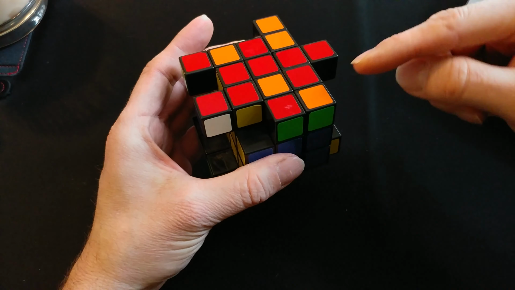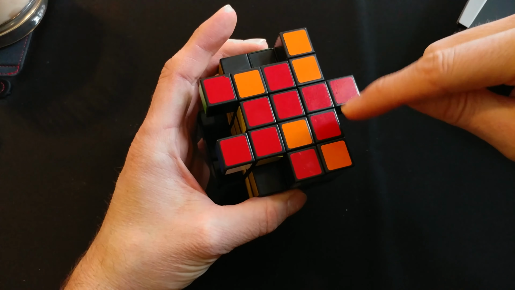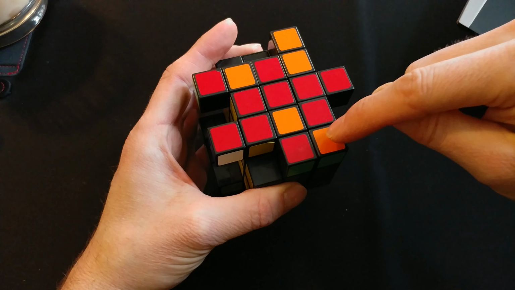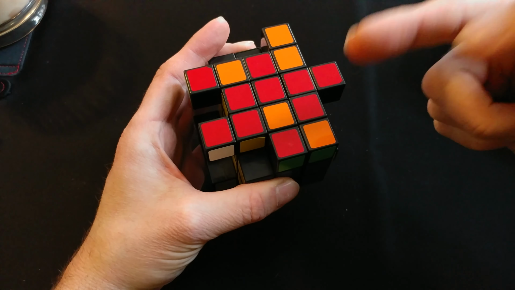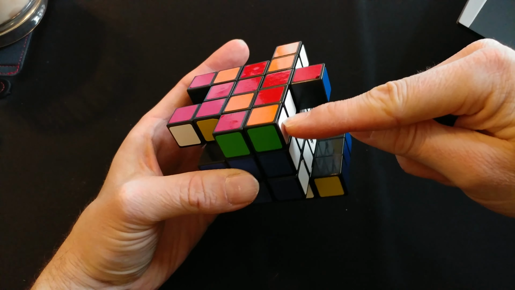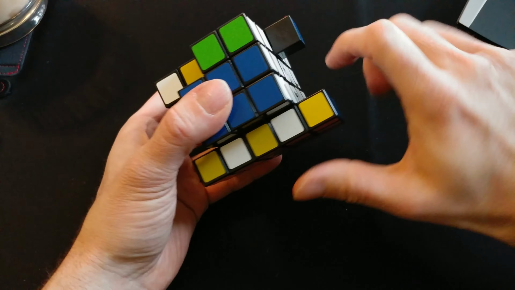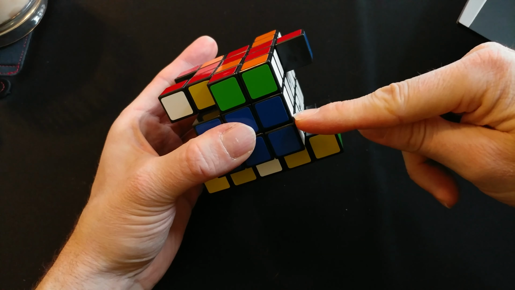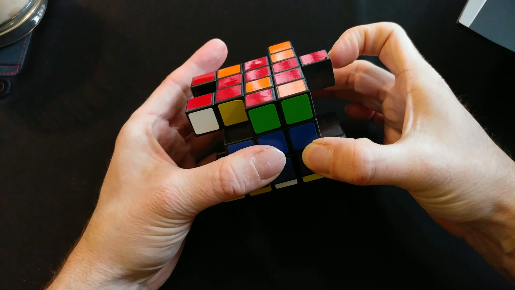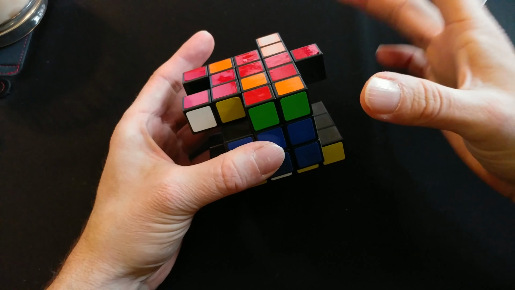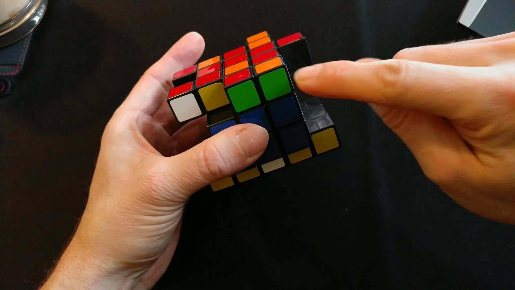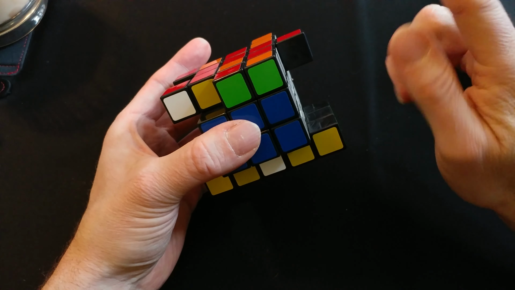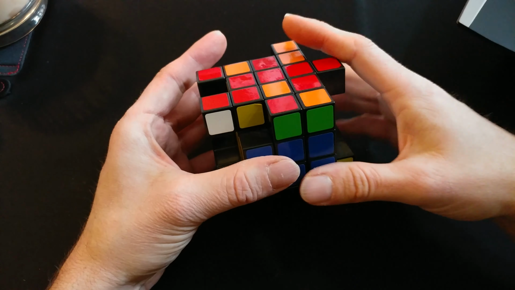Okay, so we have two more orange pieces up here. We have this one and this one. So let's just go with this one just because it's here. Orange, white. So I want a white piece right there. So we'll just keep turning this until a white piece shows up. We are out of parity right now. Once we do this, this piece will be placed correctly, and then these two will be in parity. So let's go ahead and get this done.